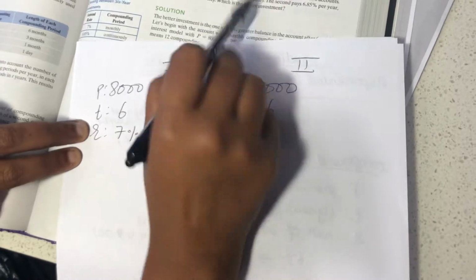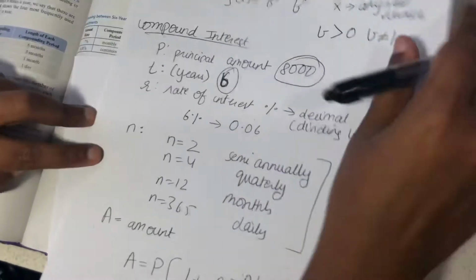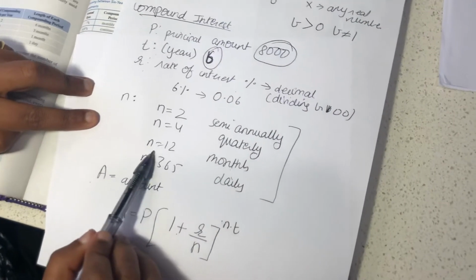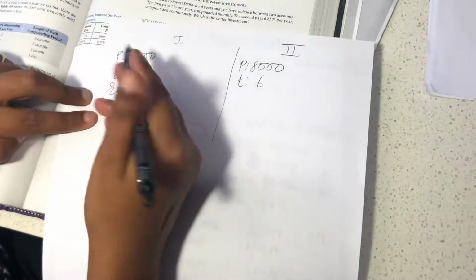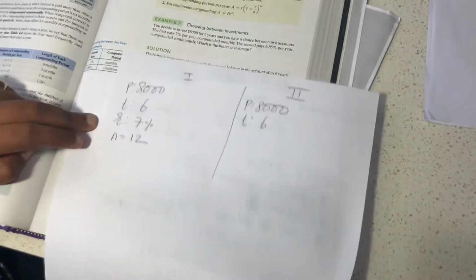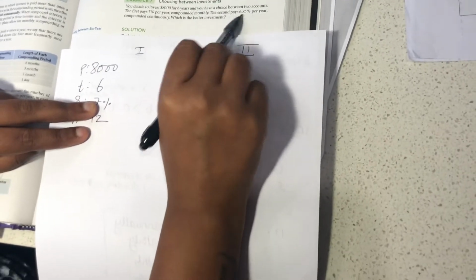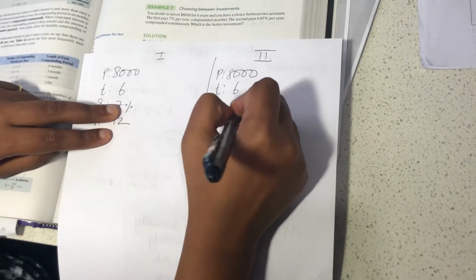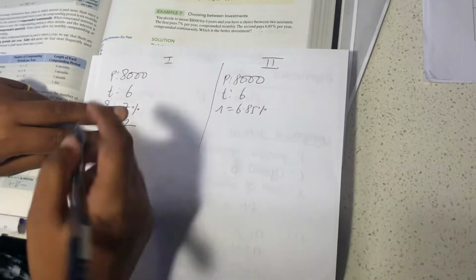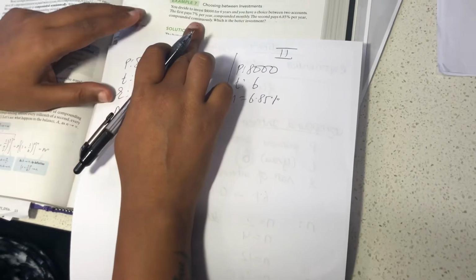Compounded monthly. When it's compounded monthly, what's your N? N becomes 12. But in the next part, it says the second pays this much interest. So I know my R is 6.85%. And it says compounded continuously.